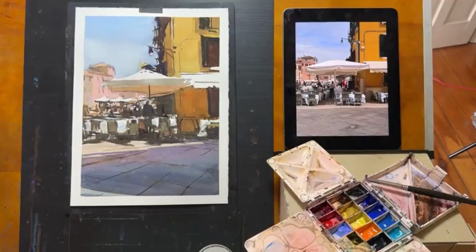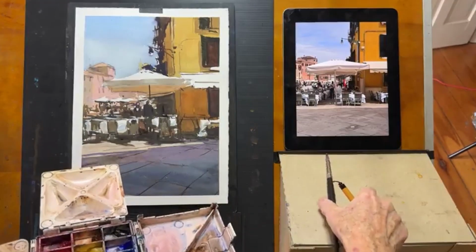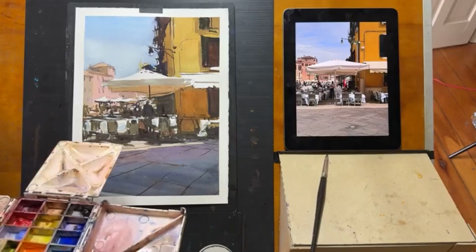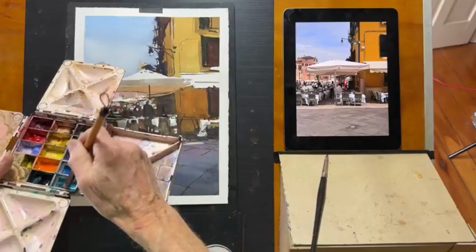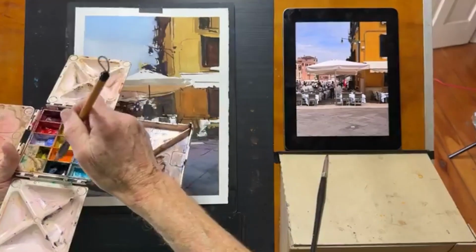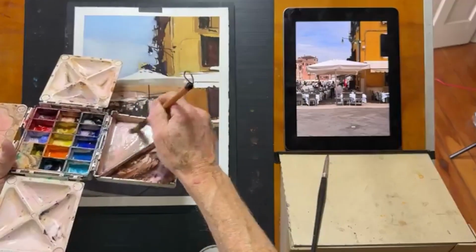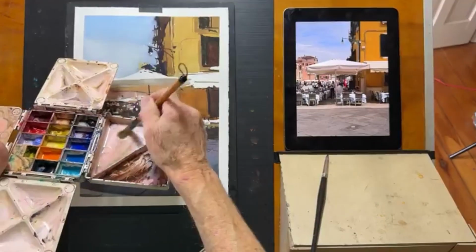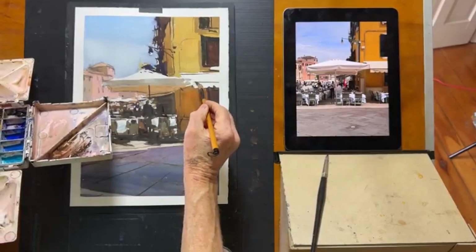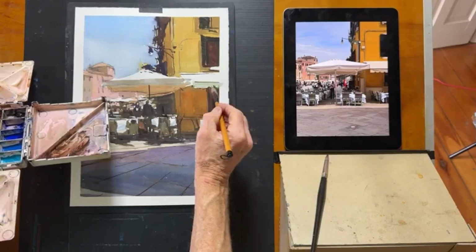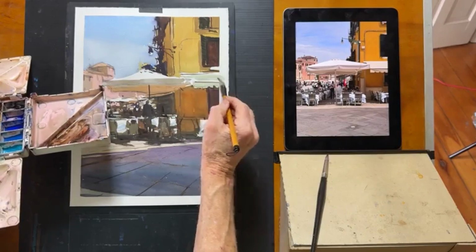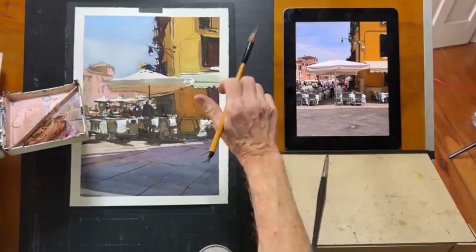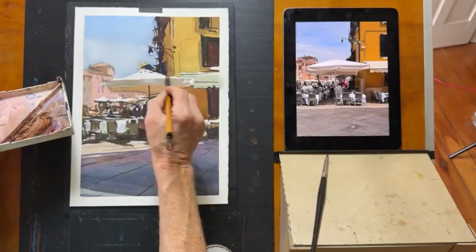So it needs to be a kind of off color, kind of a khaki off. I don't want it to match the building. Okay, just to separate it from this one.